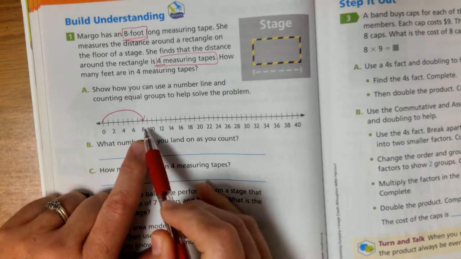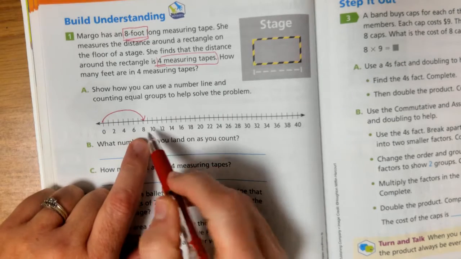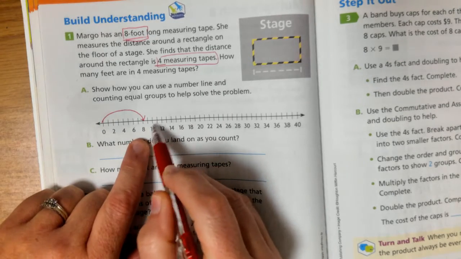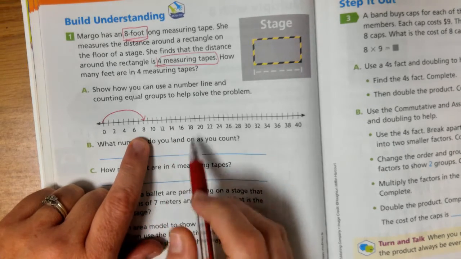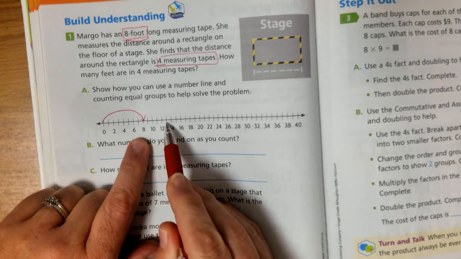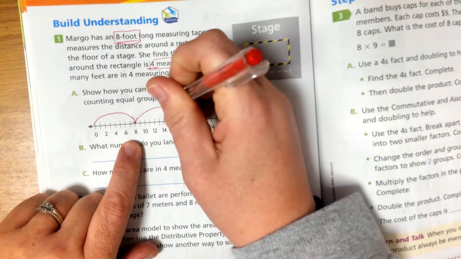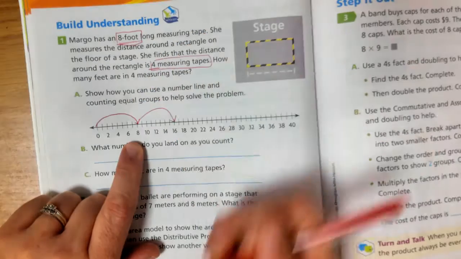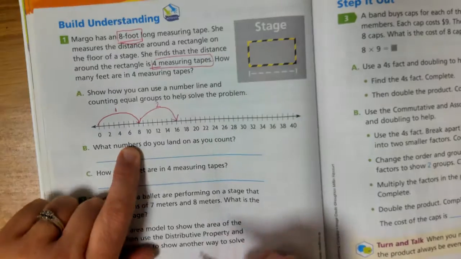I can just go like this, and I get to my 8. Now, if you notice in between, they only labeled the even numbers, but in between there is a mark, and that's going to be your odd number. So then I need to do another 8. So 1, 2, 3, 4, 5, 6, 7, 8. So there's my second jump is going to take me to 16. So there's 1 jump. There's 2 jumps.